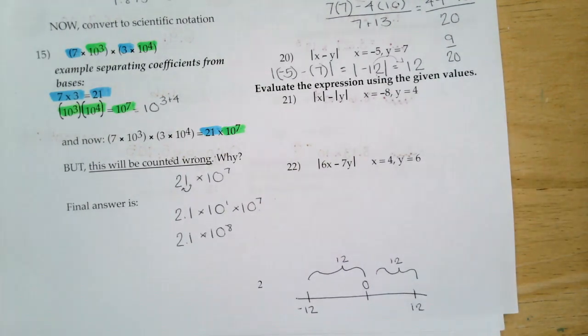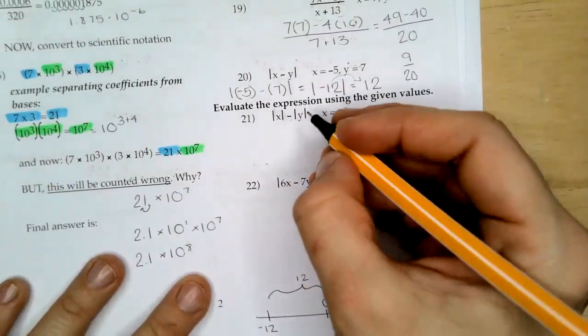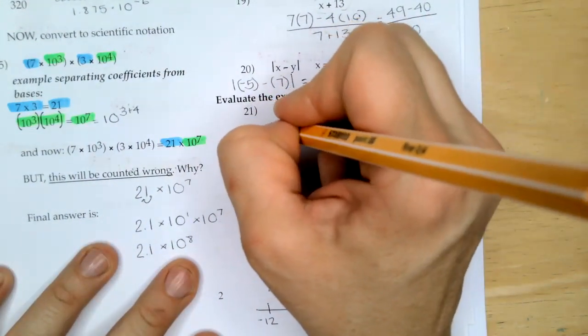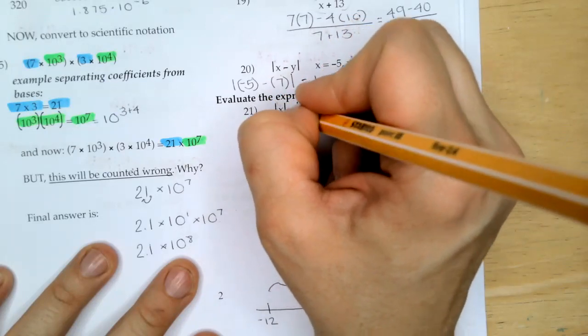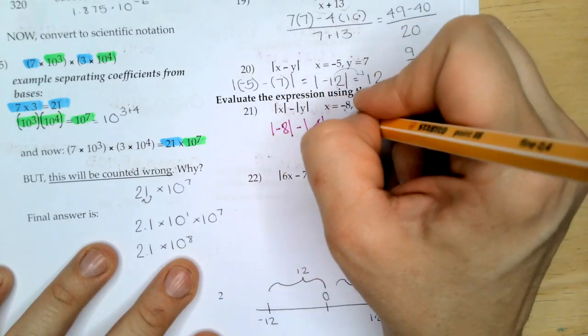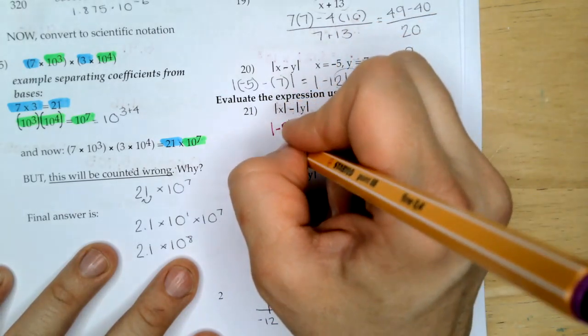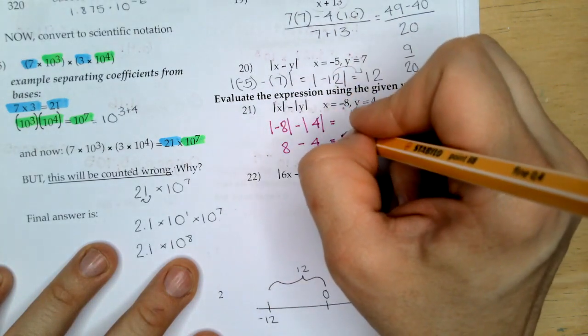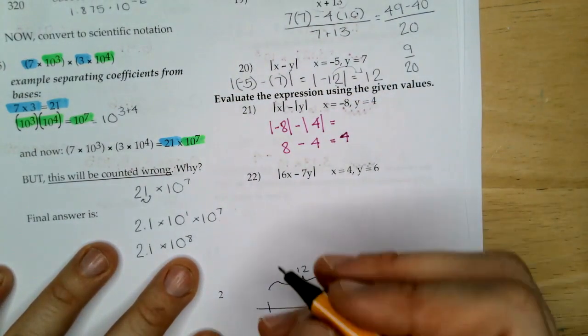All right, here we've got, just going to change the color so we don't get confused. Absolute value of x means the absolute value of -8 minus the absolute value of y, which is 4. So we have the absolute value of -8 is 8. The absolute value of 4 remains 4. So 8 minus 4 is a positive 4. Good.